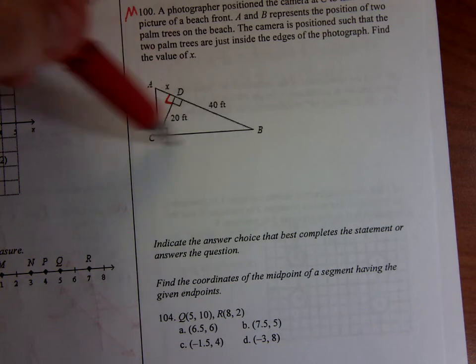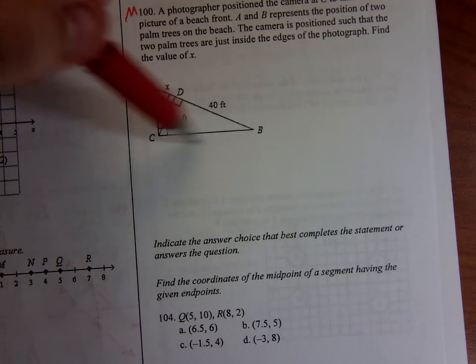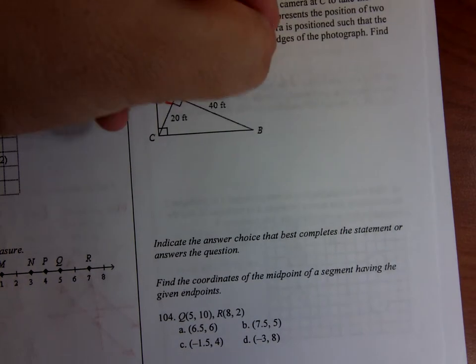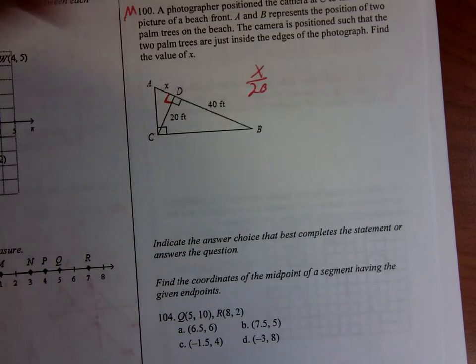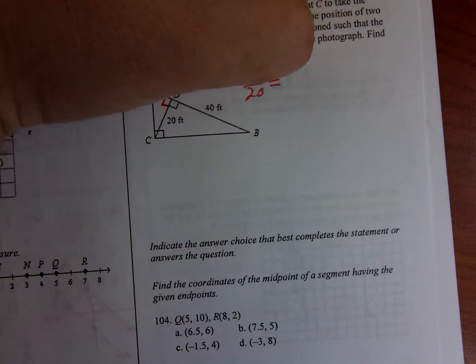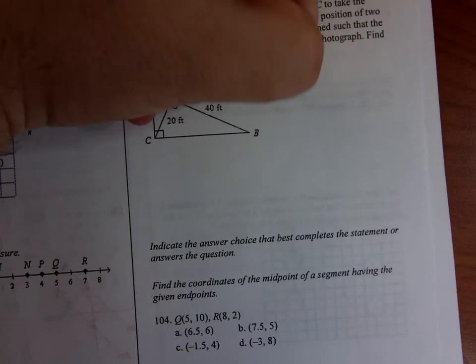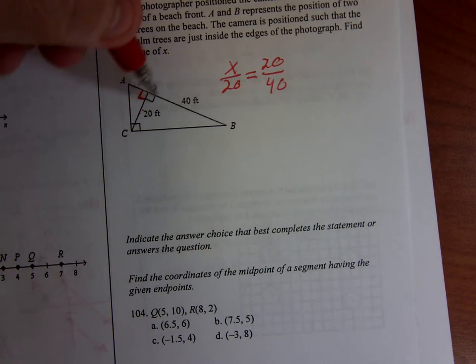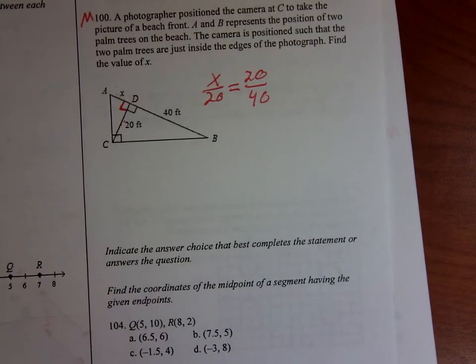Do we have the long leg? Yes, so we can compare those ratios and make a proportion out of them. We can say that x is to 20 on the small triangle the same way that 20 is to 40. Short over long equals short over long. It has to be in the same order. You can't flip them around. That wouldn't make any sense. Compare corresponding parts in the same way.